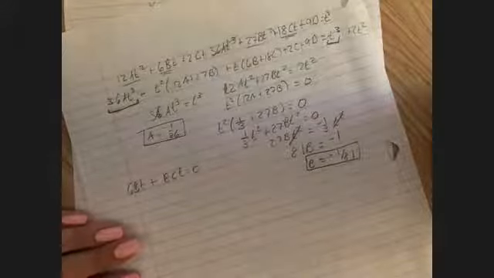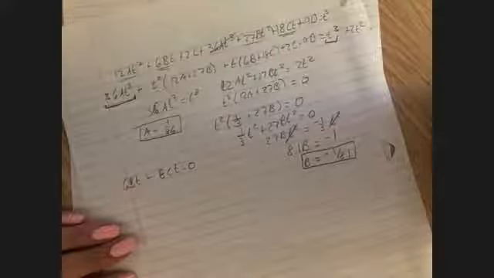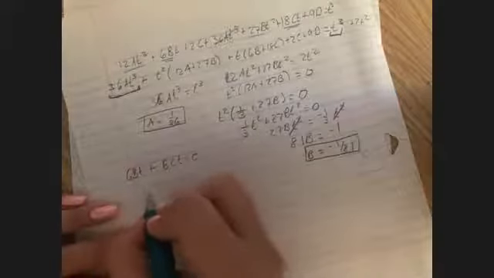I'll get a calculator. We're going to leave it like this because I can't do the math right now.